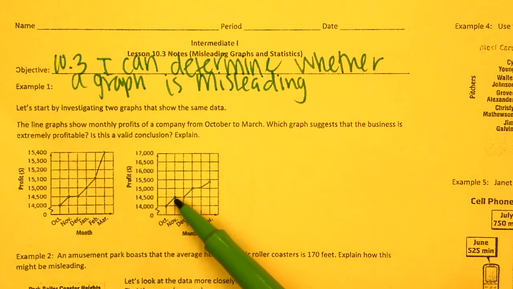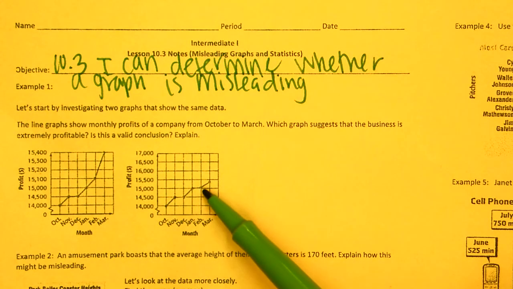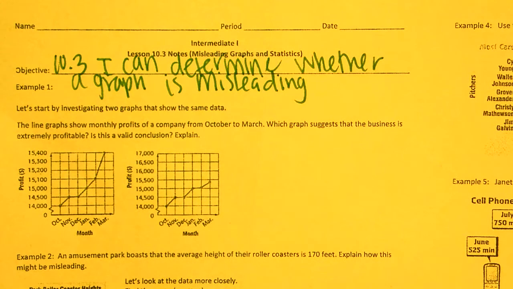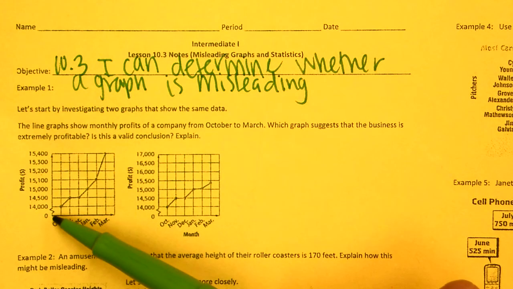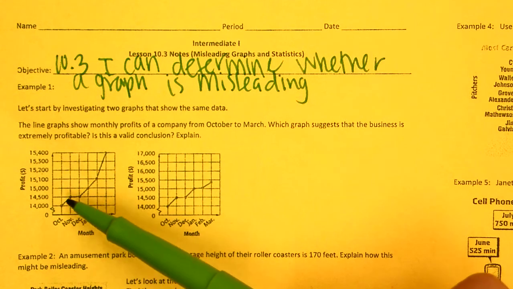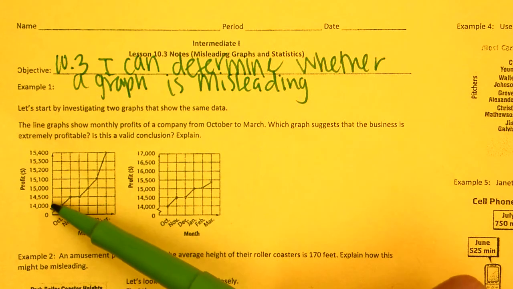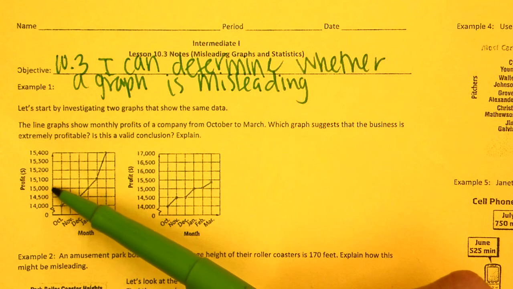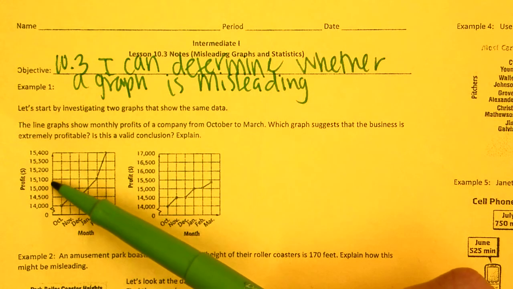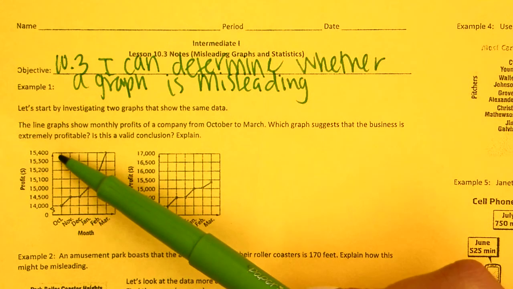This one looks like it's barely increasing. It's still increasing, but not as quickly. And the thing is, these two graphs represent the same exact information. The difference is in this one they skipped a bunch of numbers and it started the y-axis at $14,000 profit and then went up by 500 and then 500 and then 100 and then 100 and then 100 and then 100.